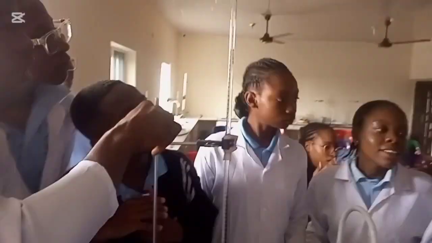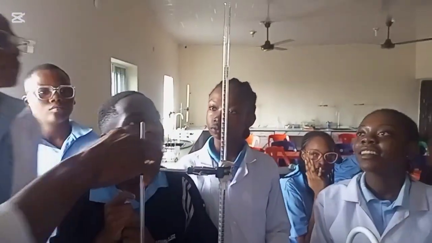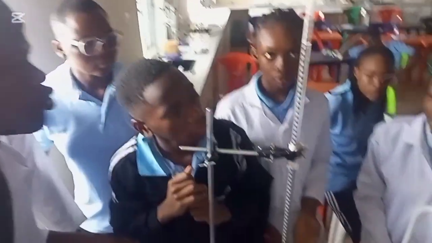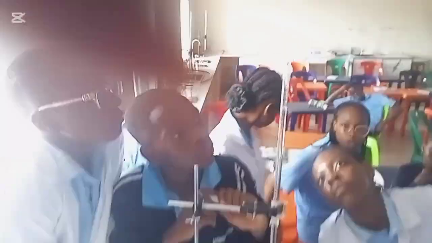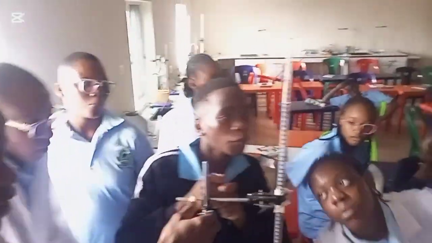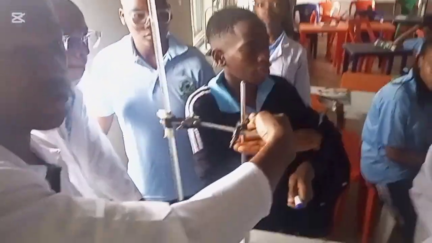Are you reading at eye level? 4.3. It's 4.4. We are looking at the bottom of the concave meniscus. Have you written it?